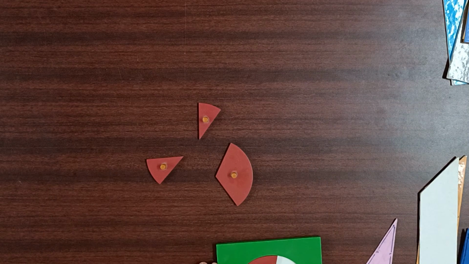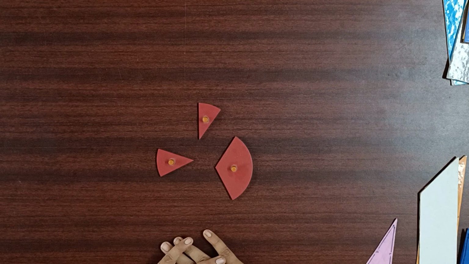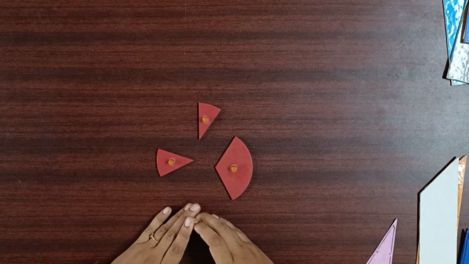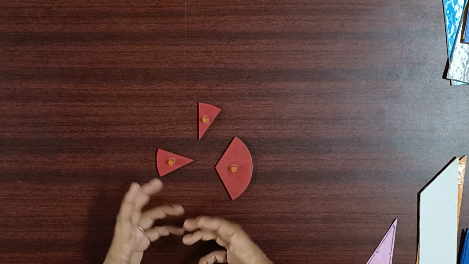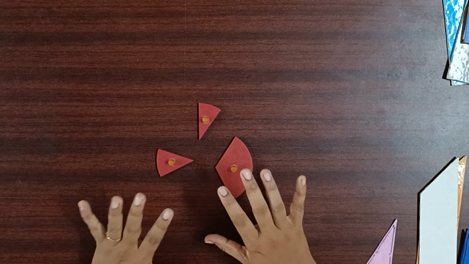And just a food for thought, are these shapes similar? Are they congruent? Or are they neither similar nor congruent? Think about it and let me know in your comments what you think.